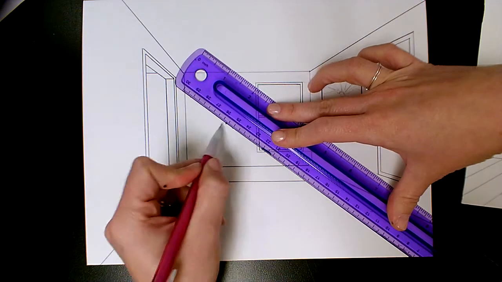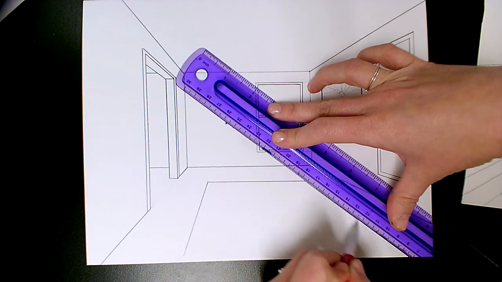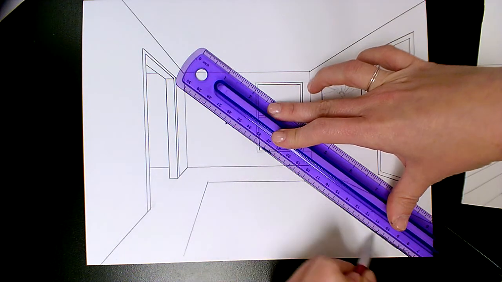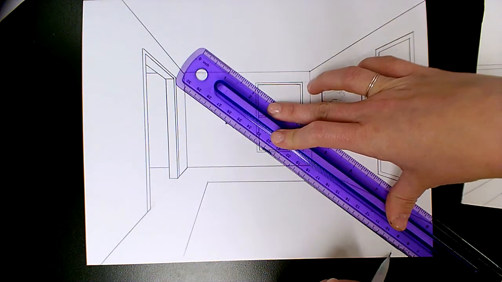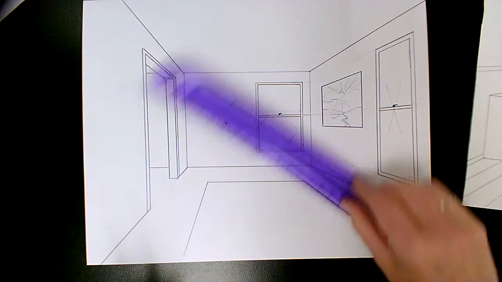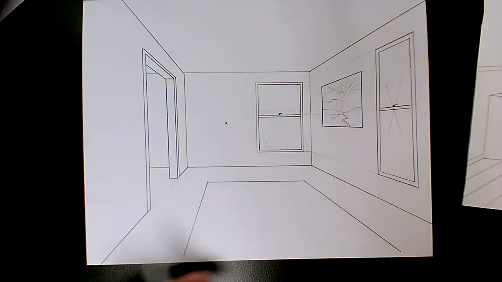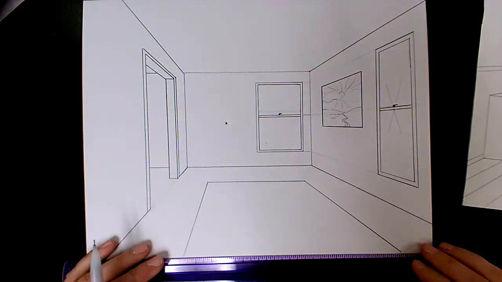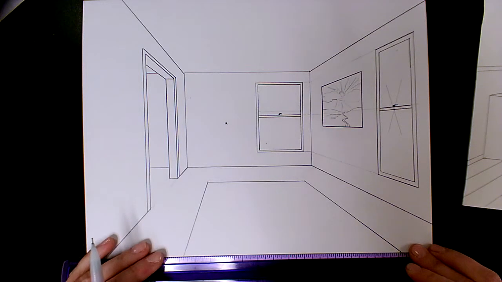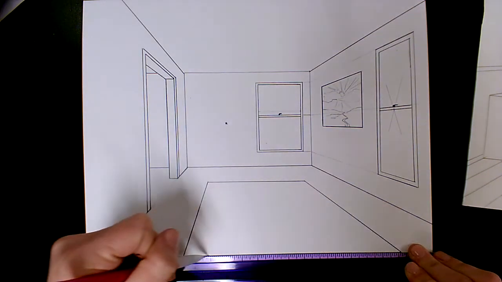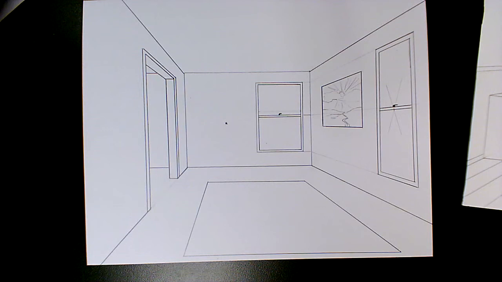Line it up with the vanishing point, bring it forward, and if I want to leave this on the page, I can stop, and I would cut it off with another horizontal. That way I have a nice little area rug.